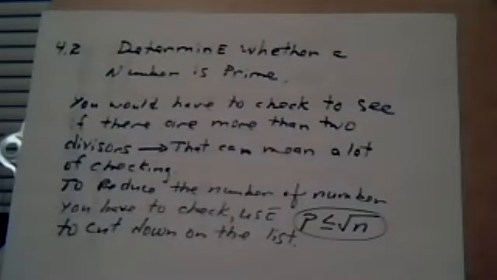Determine whether a number is a prime. That's one of the very important questions. To do that, you would have to check to see if there's a number out there other than 1 and itself that can divide that number. The list would be very big. So in order to cut that list down, we use the formula, the one that's circled. P is less than or equal to the square root of n. And this will cut down the list of numbers you have to consider.